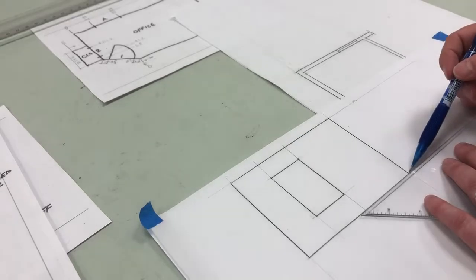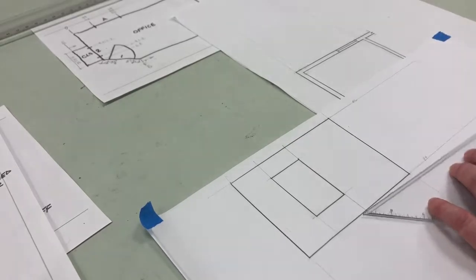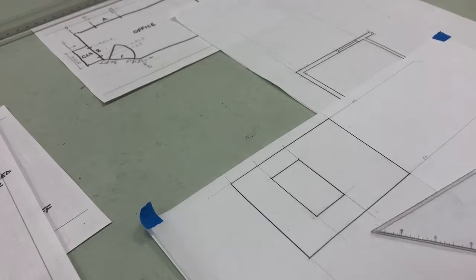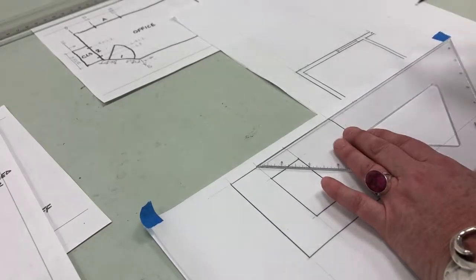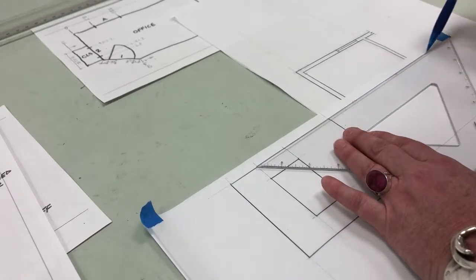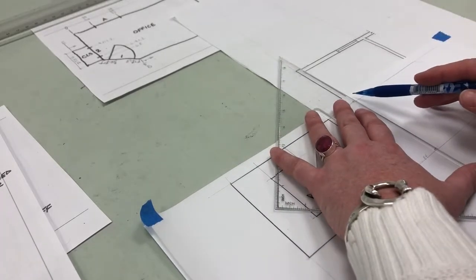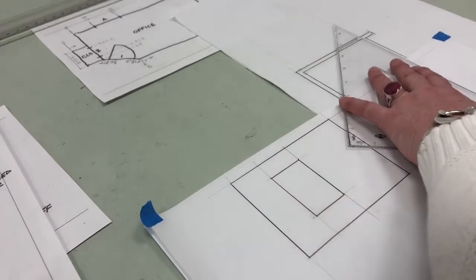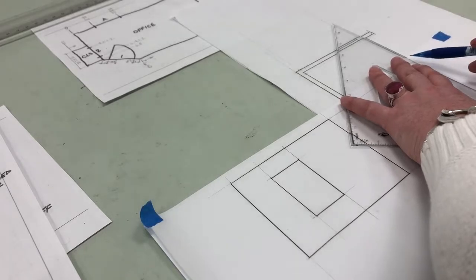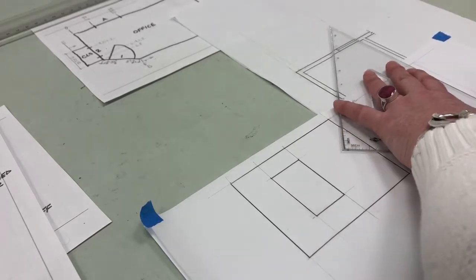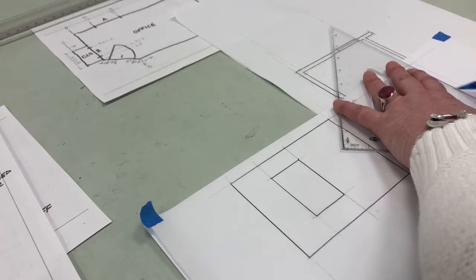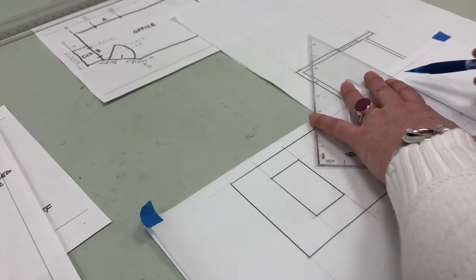So it's a good idea when you first draw that finished floor and finished ceiling to just go ahead and draw it right across the paper, because it's going to be used again. And then I would project these lines down, just like that, and project the location of the window, like that.